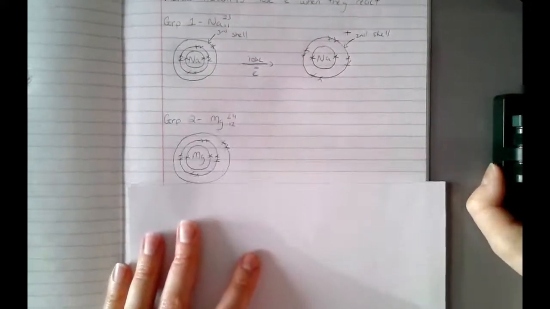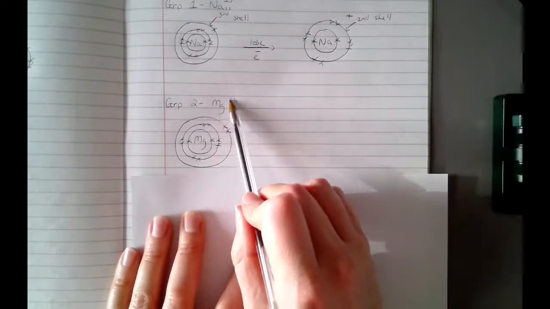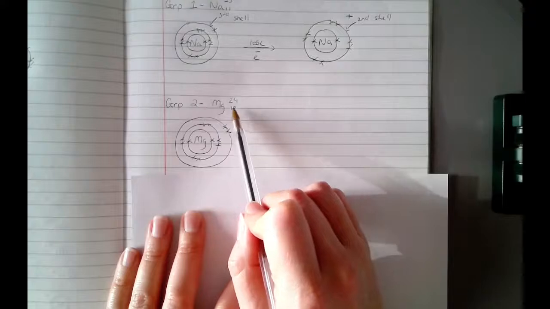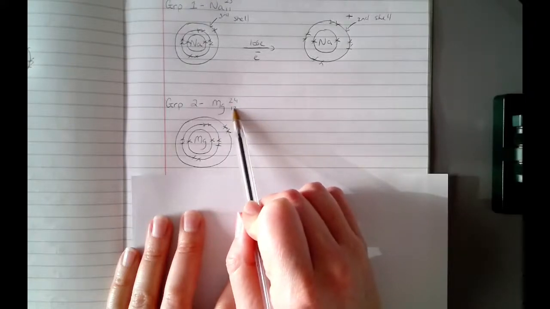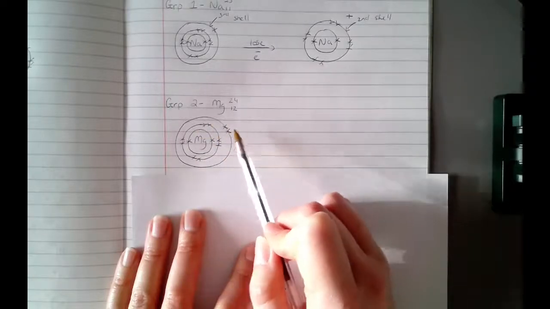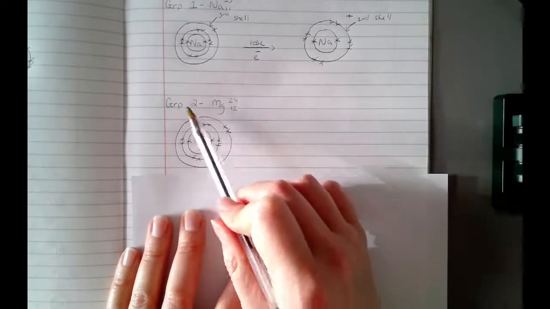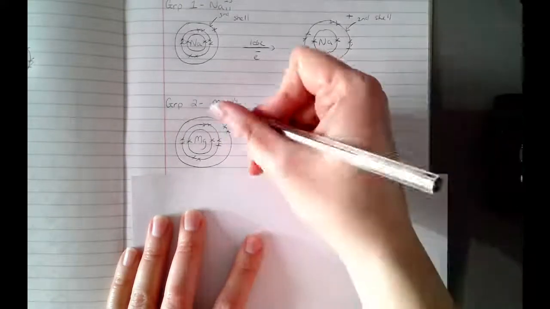If I look at a group 2 metal, we're going to see something similar. So I've drawn magnesium. Mass number of 24, atomic number of 12. It's the atomic number I look at for the number of electrons. So I've got 12 to draw, 2 in the first shell, 8 in the second shell, 2 in the third shell. Again, this fits what I would expect to see. It's a group 2 element. It should have 2 electrons in its outer shell.